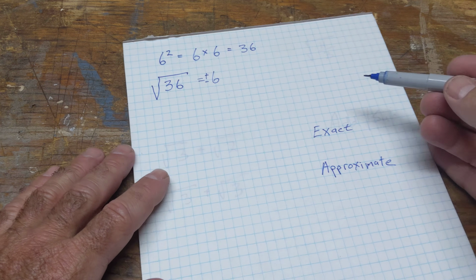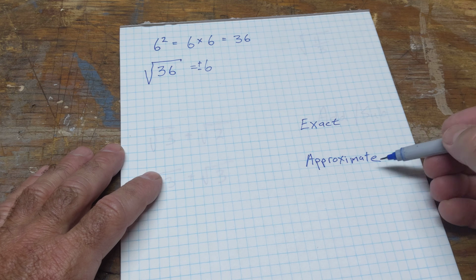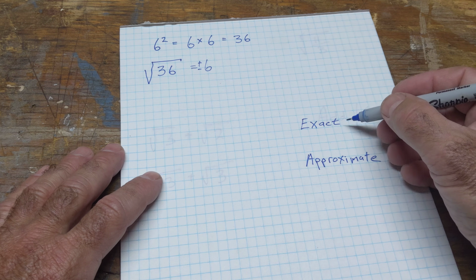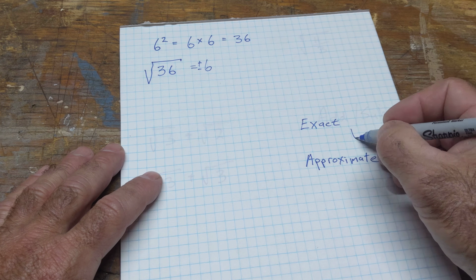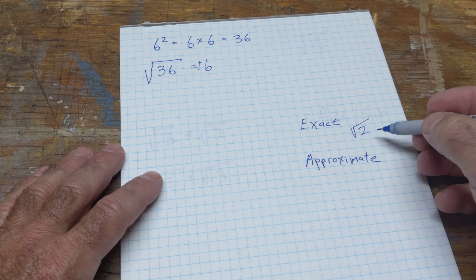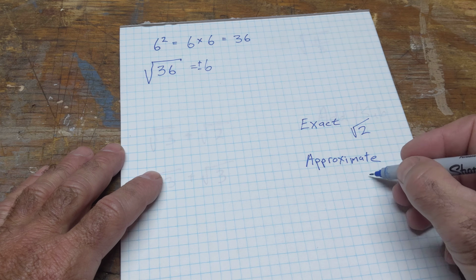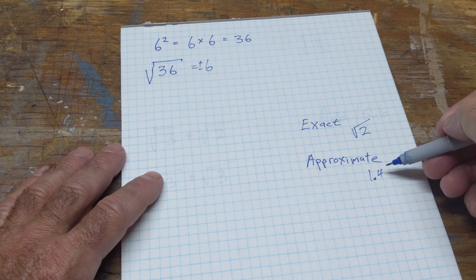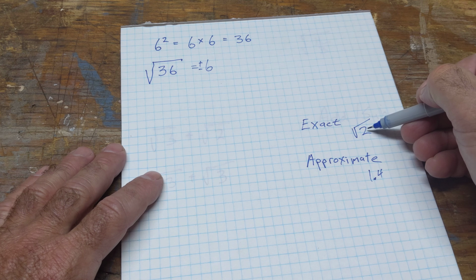The other thing I was going to say as well is the difference between exact versus approximate value. An exact value means without a calculator. So this is an exact value, the square root of 2, versus if you entered that on your calculator, 1.4 times 1.4, I think, is equal to 2. So that's an approximate value versus an exact value.